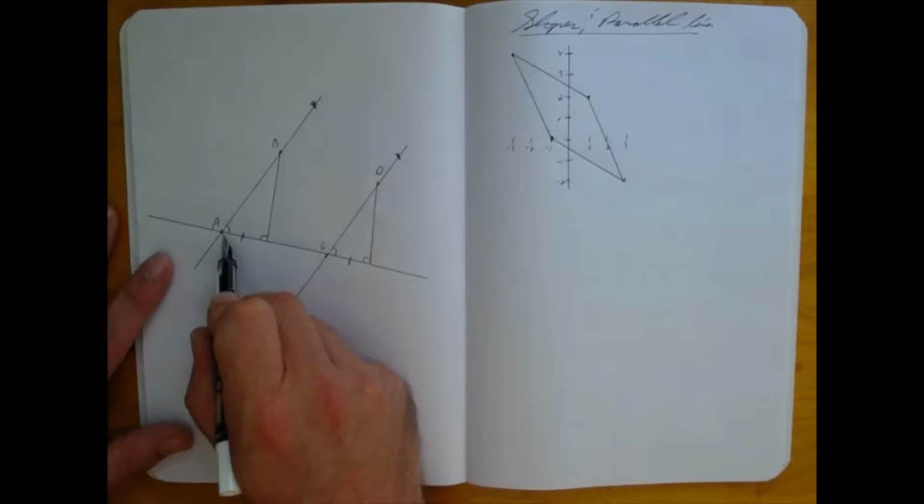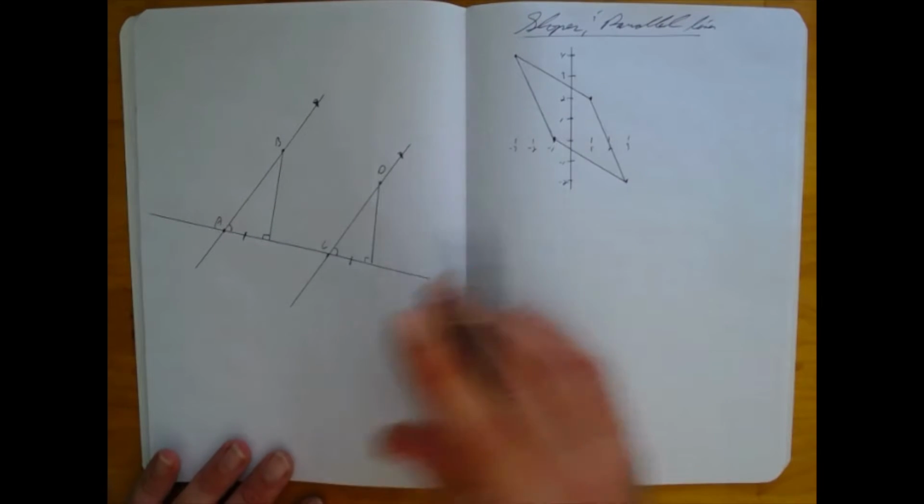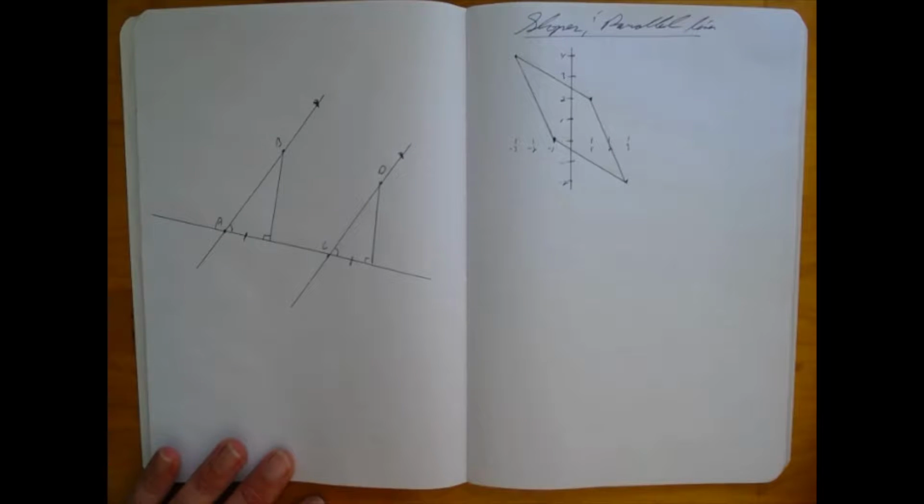At this point, I get an angle, side, angle triangle congruency with my other triangle. This is convenient for me. It means the two triangles are congruent. Just by having congruent triangles, I know that corresponding parts of congruent triangles are congruent.